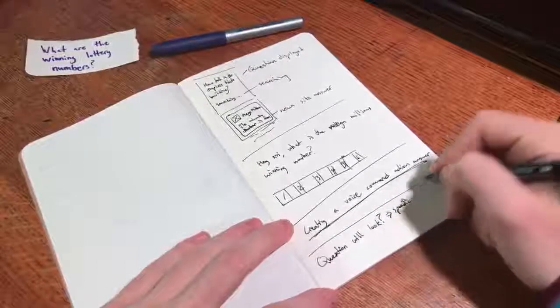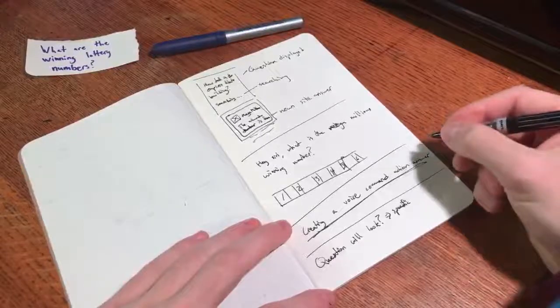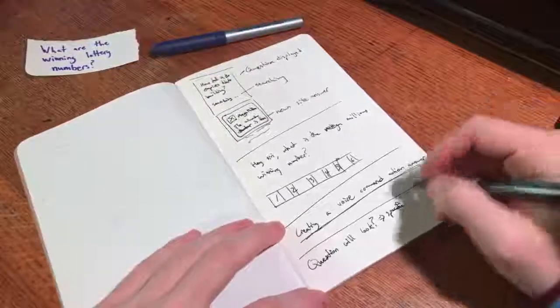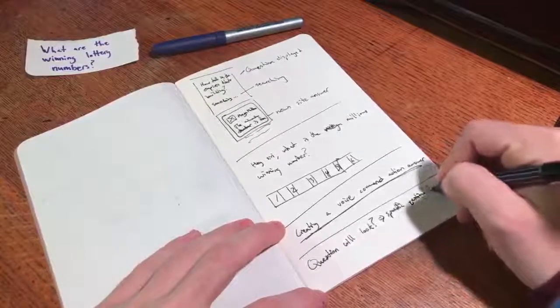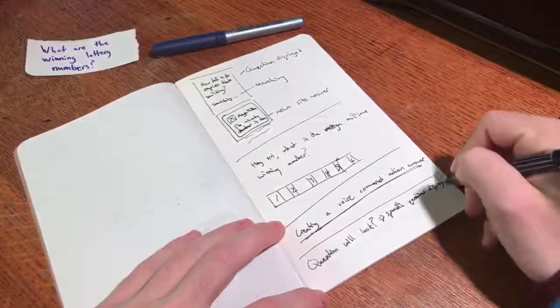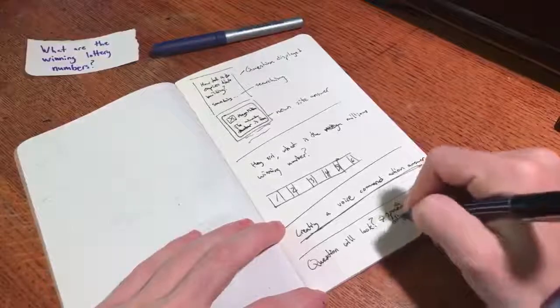Specific questions, like if I asked about Mega Millions or I asked about a Powerball, the question will be displayed or written in a different way. Specific questions displayed differently.